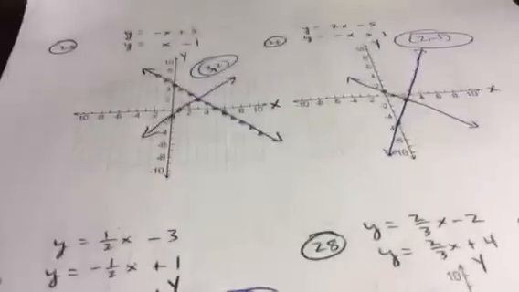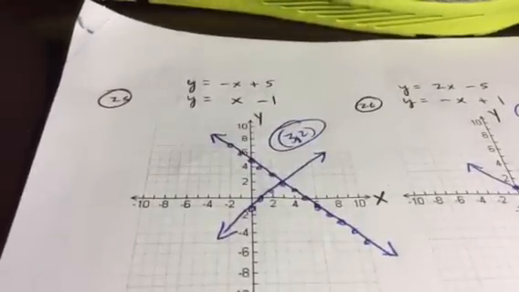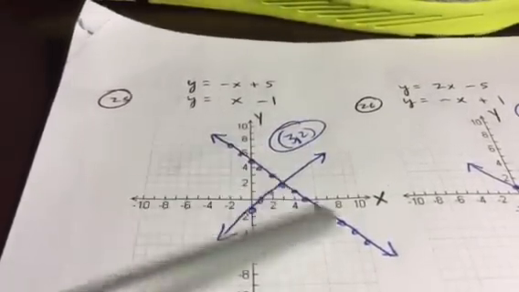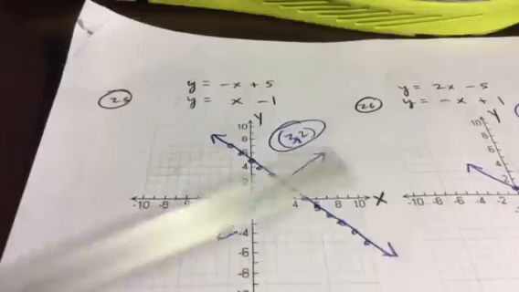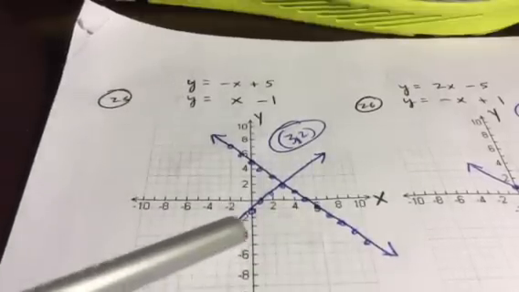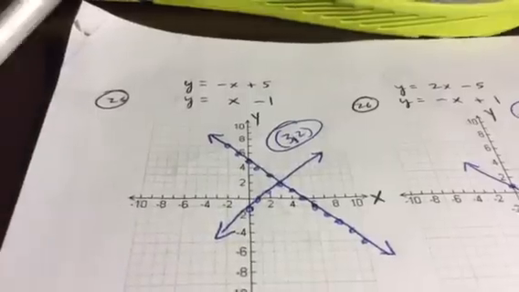All right, folks, it's time for graphing. You're going to have 8 graphing questions on your test. 6 of them will look like this. The first equation, folks, is this line right here. Has a y-intercept of 5, and the slope is negative 1, down 1 over 1. Second equation is right here. The y-intercept's negative 1, the slope is up 1 over 1 until they intersect at 3, 2.